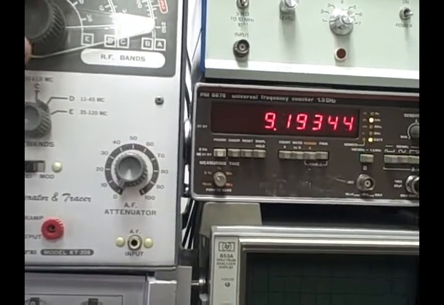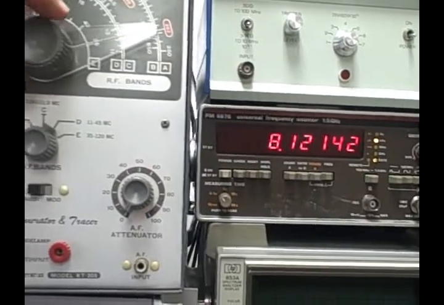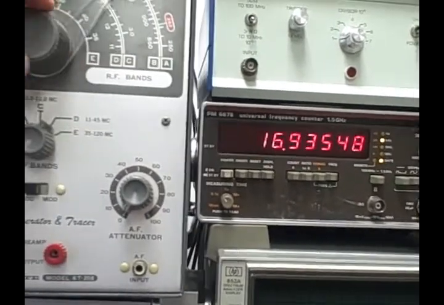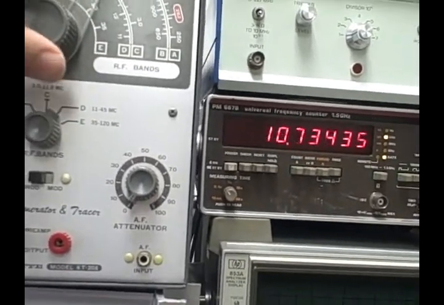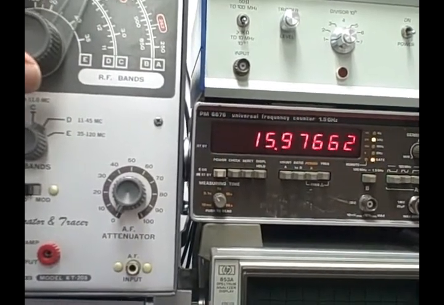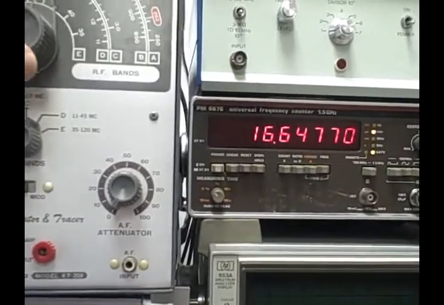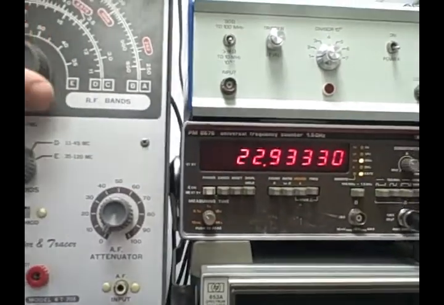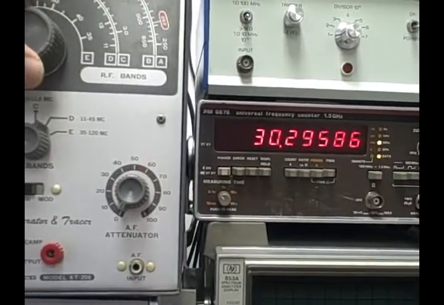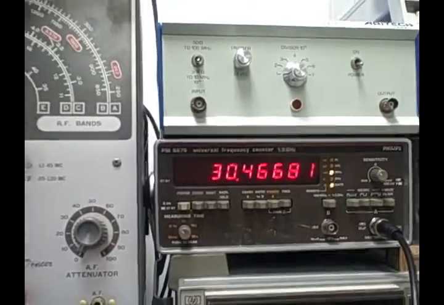Should be showing 11 and we're running, I don't know, 9, 10, 12. Not doing too good on that one. Let's try 15. 13, 15. Hopping around a bit there too. Try 30. 30.46. Well, that looks pretty good.